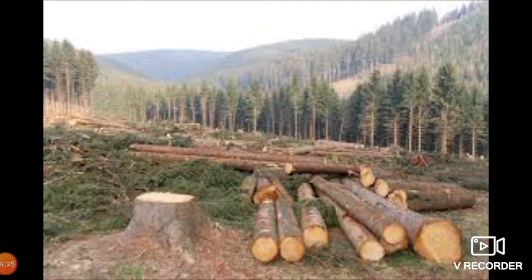What is deforestation? The removal of trees on a large scale is known as deforestation. It may be natural or it may be by human beings. When trees are cut, there will be nothing to bind the soil particles together. This loose soil can be easily carried away by running water and wind.